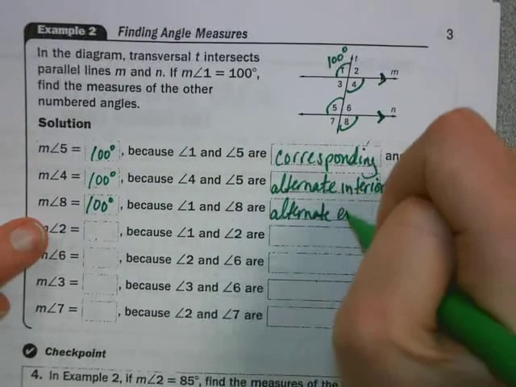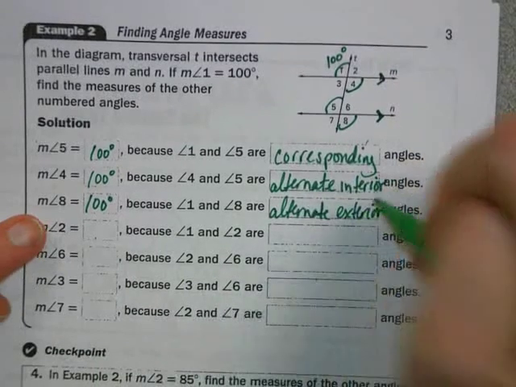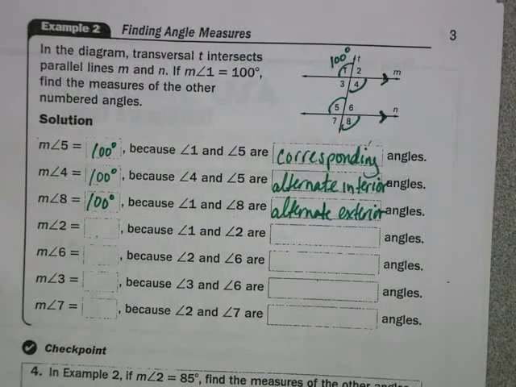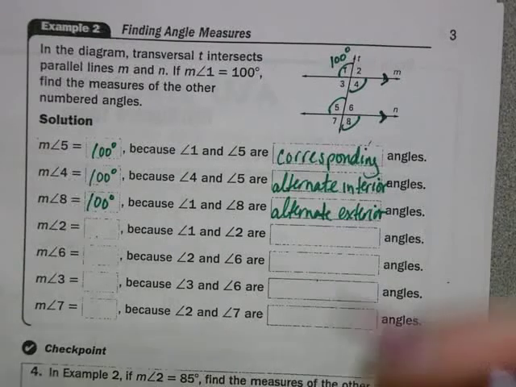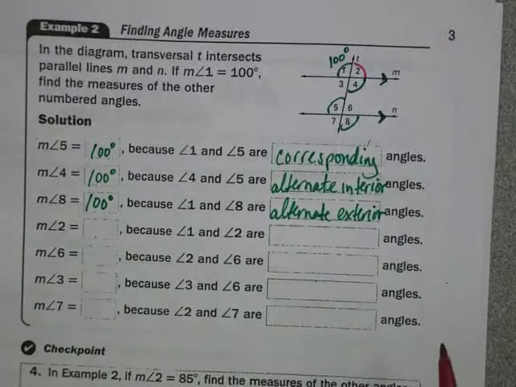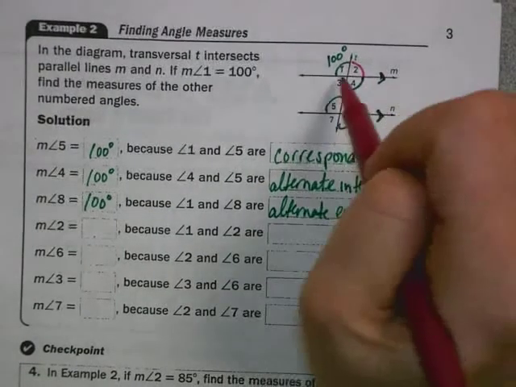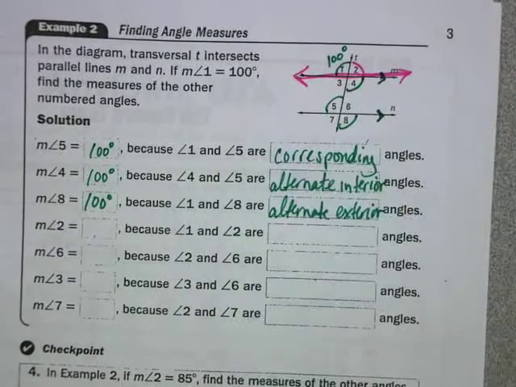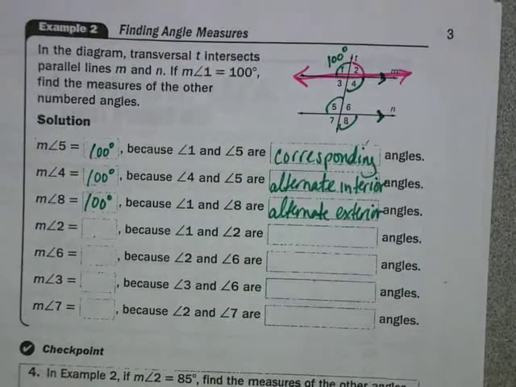Okay? Now, what would the measure of angle 2 be? So let's look at 2. 2 is on the other side of the transversal from 1. Well, what I know is that angle 1 and angle 2, they make up line M, don't they? How many degrees is a straight line? That's right, 180 degrees is a straight line.